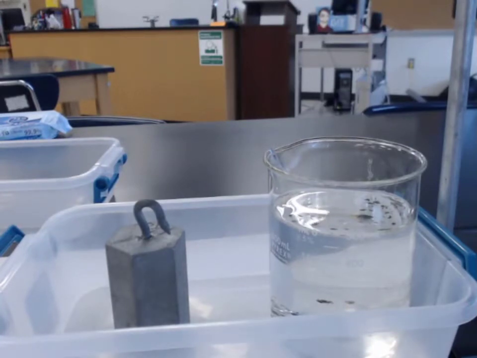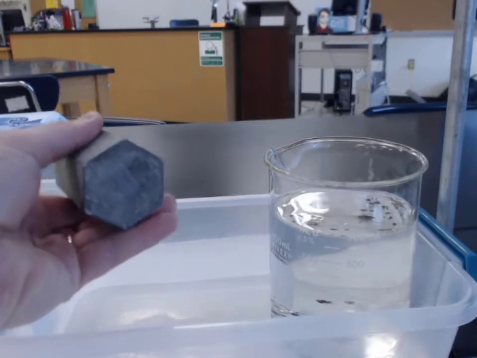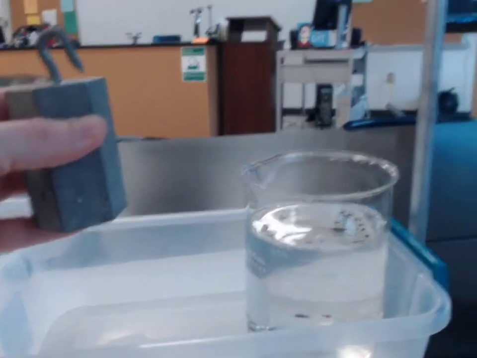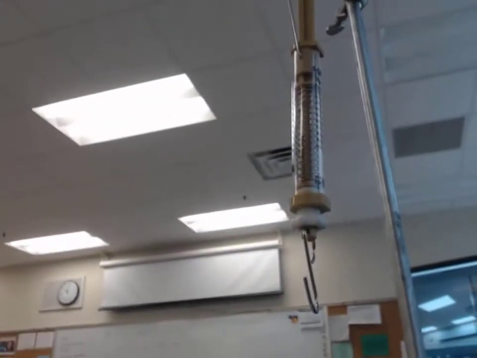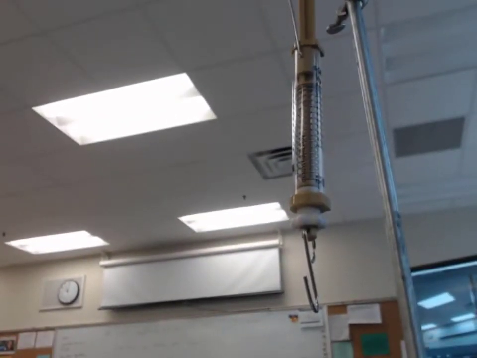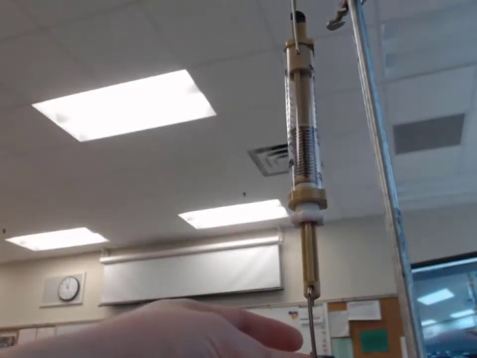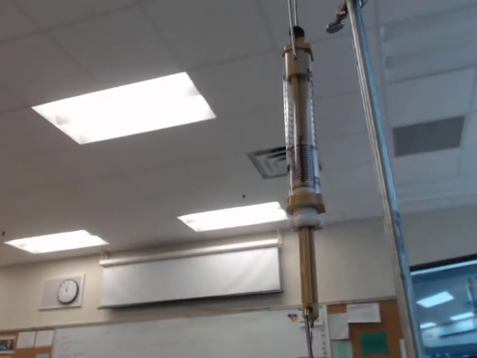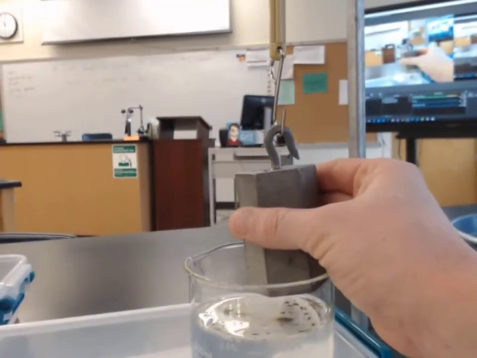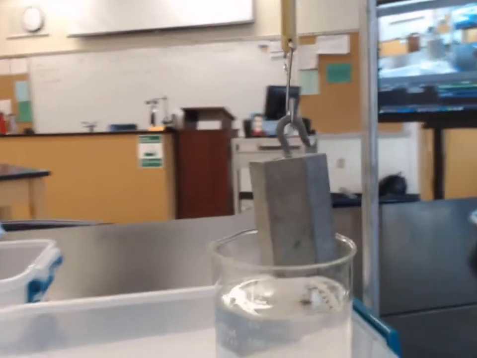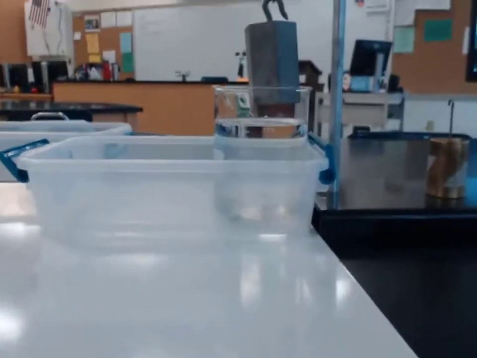What we're going to do is take our 1,000 gram or 1 kilogram block, and hang it from our spring scale up there. And first we're going to record its mass. Look at the data table and see what units I want you to record the mass in. So I just hang it like that so that it's not moving. And I'm going to make sure it's not touching my container there. Notice that it's not in the water. It's above the water, just hanging there, not touching anything.